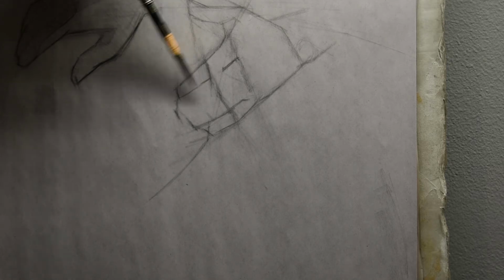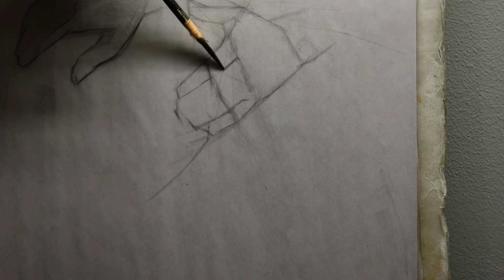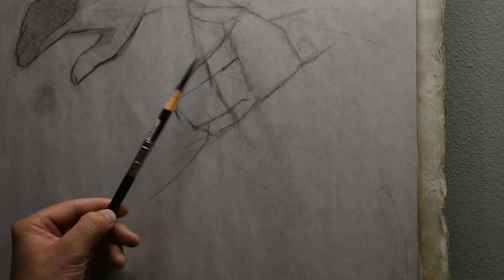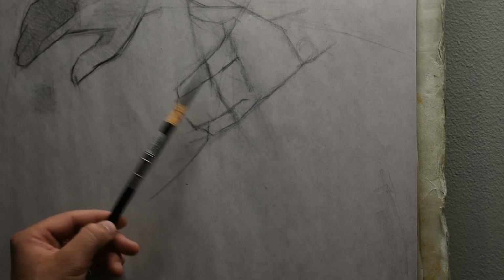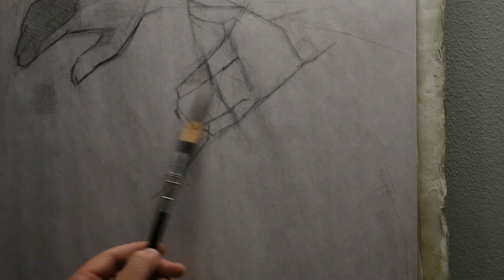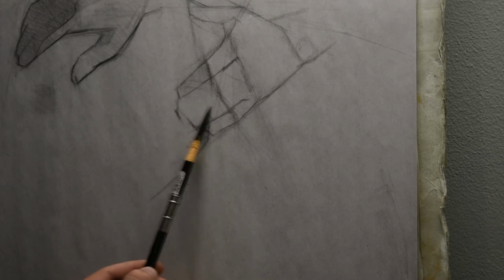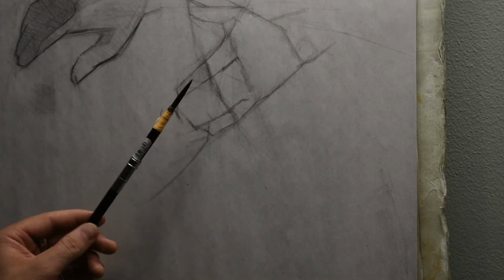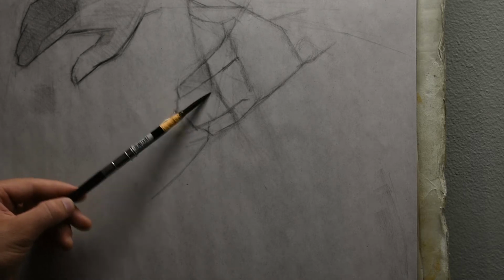There's a little bit of outcrop here for this knuckle. Now for all of these knuckles, and I should have done this earlier, I'm going to throw all of this down into a shadow.